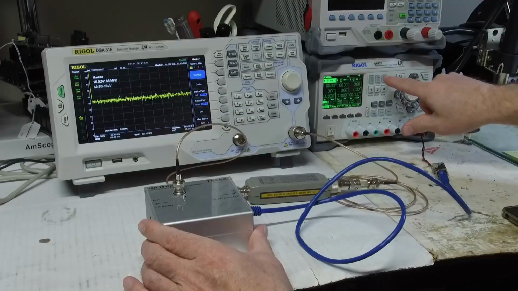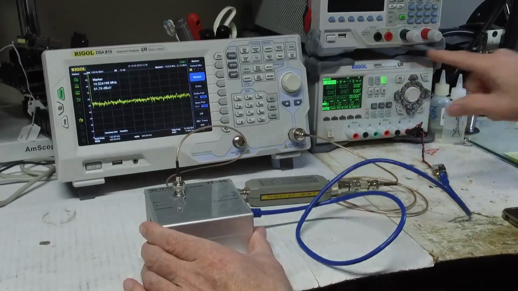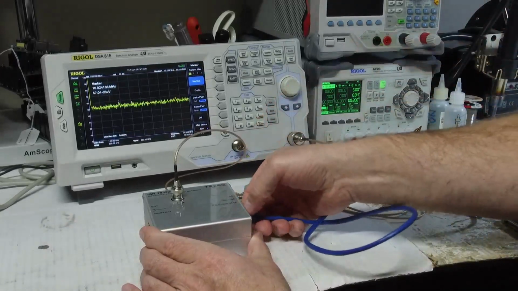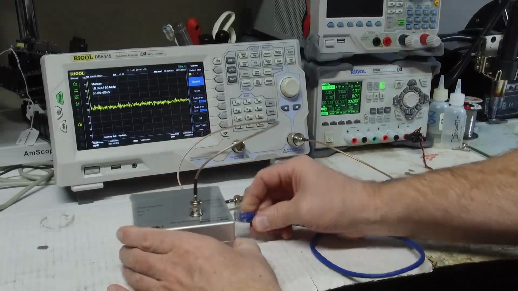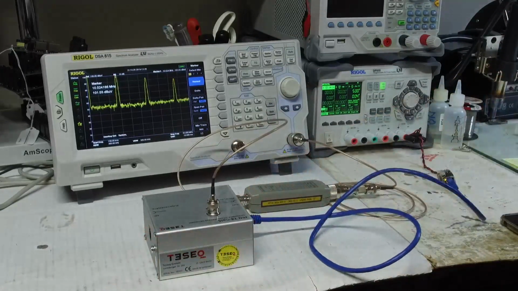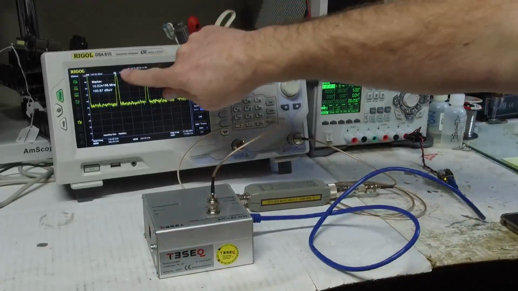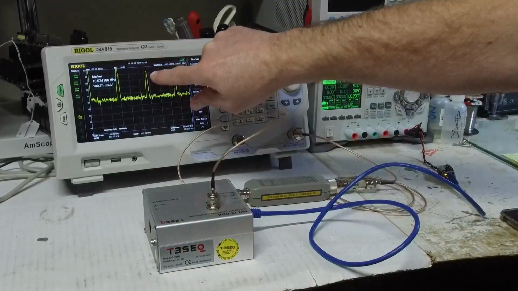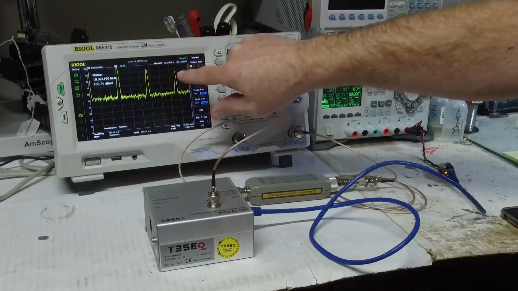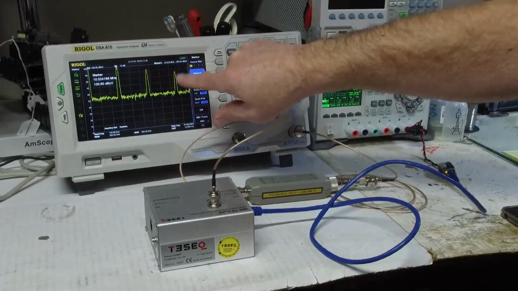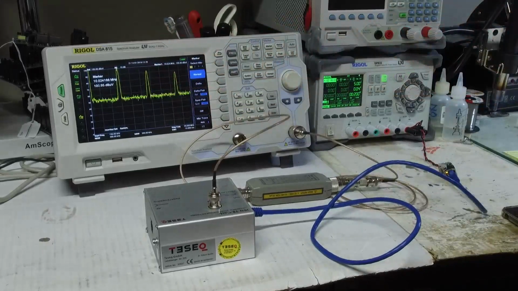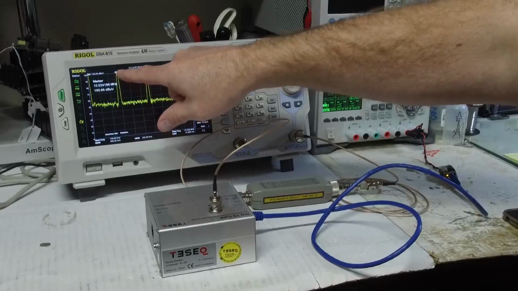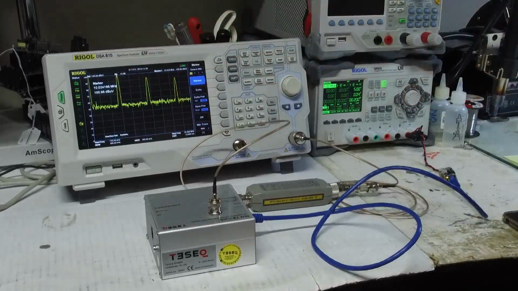I'm going to turn on my unit here. I'm plugged into the wrong side. I'll show you what that does later on. Okay, so here we go. So I've got my 10 megahertz fundamental, and then I've got a 20 megahertz and a 30 megahertz signal here, as you can see. This reading is approximately 100 dB microvolts.